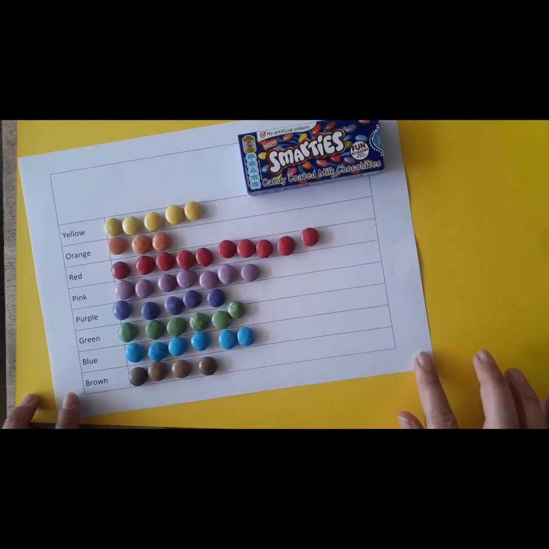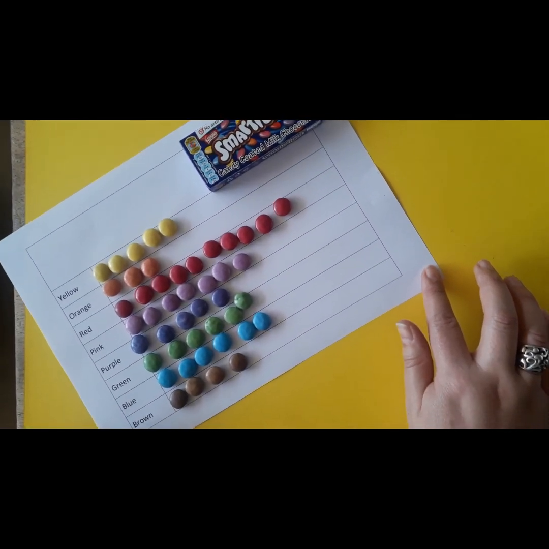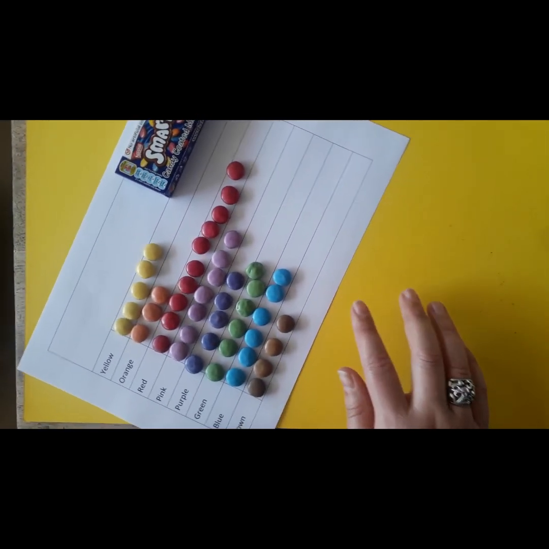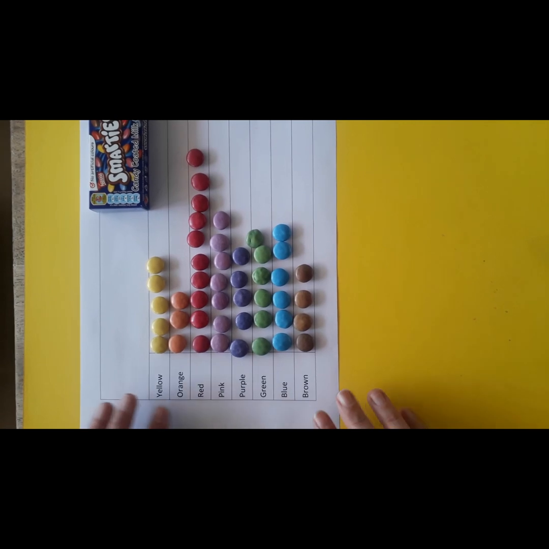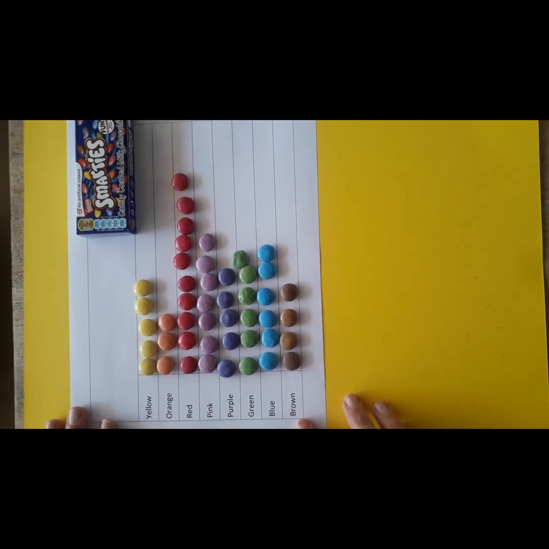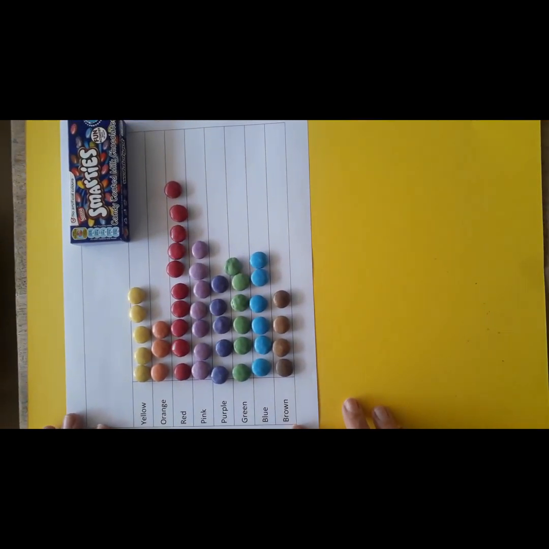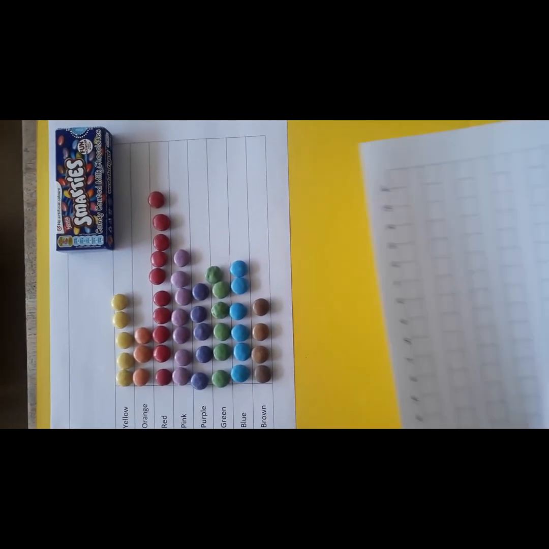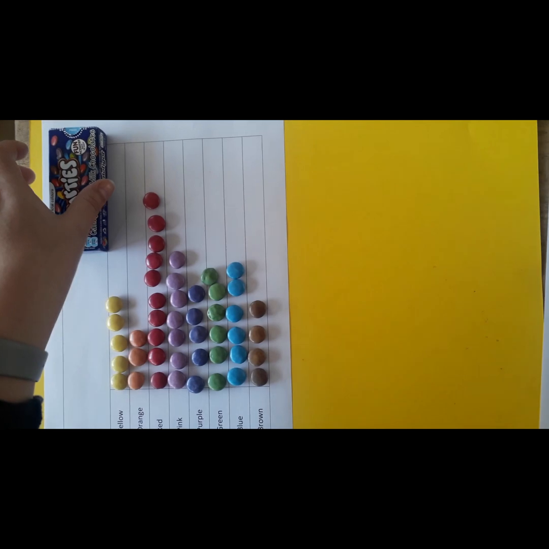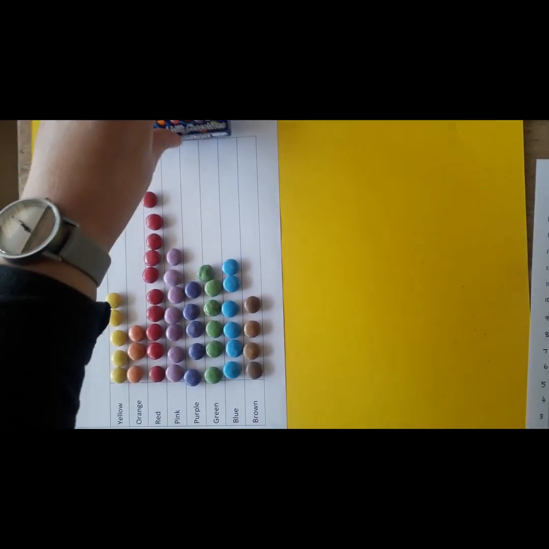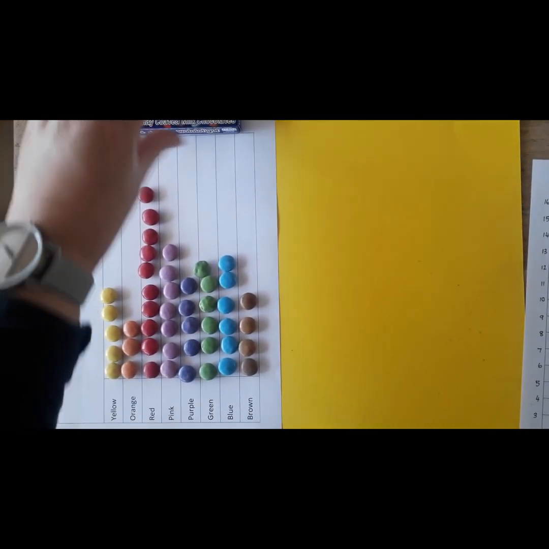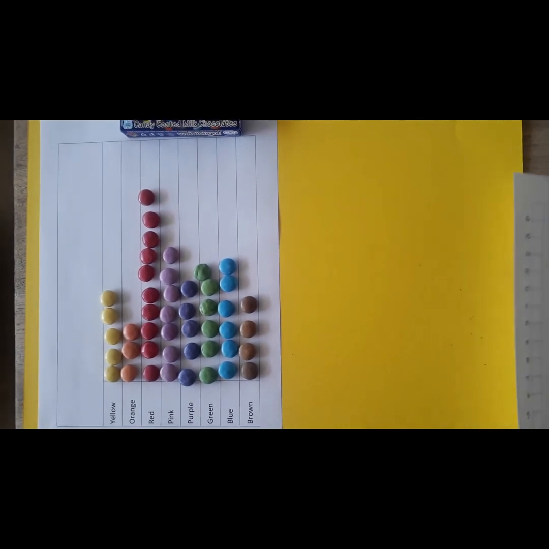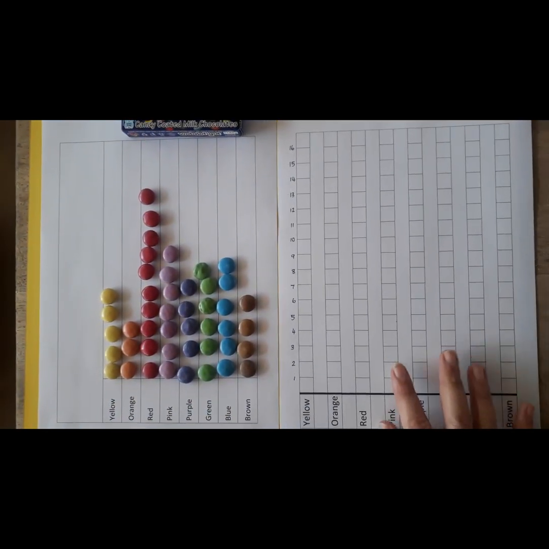So Miss Barnard is going to turn her page from horizontal to vertical. Can you see that nothing has changed apart from the direction? So Miss Barnard, would you mind taking the title, Smarties, and putting it at the top? Thank you. And then she's going to take her bar graph, her empty bar graph, so that we can fill it in.